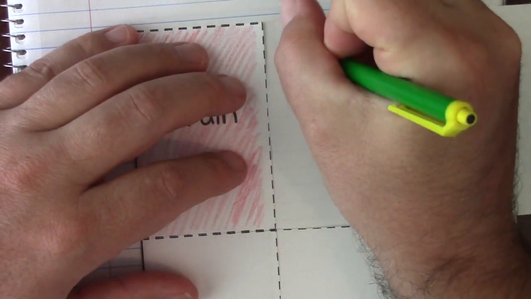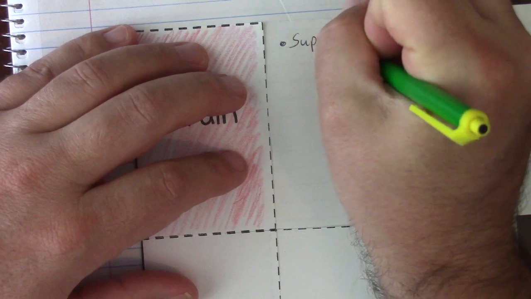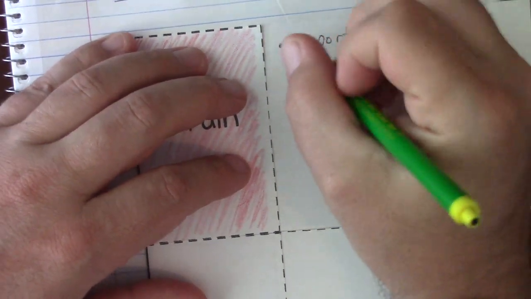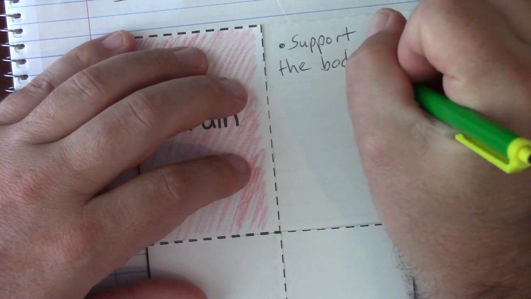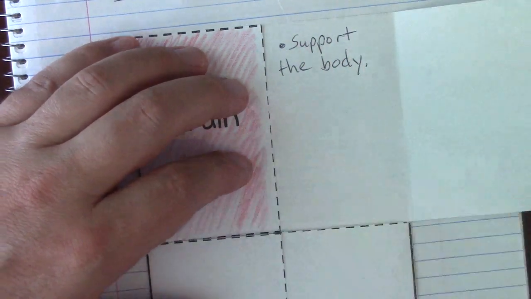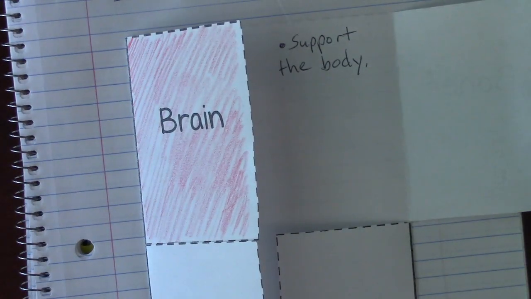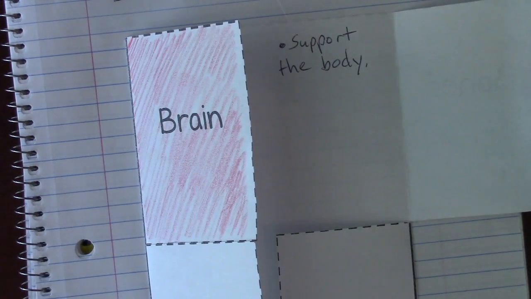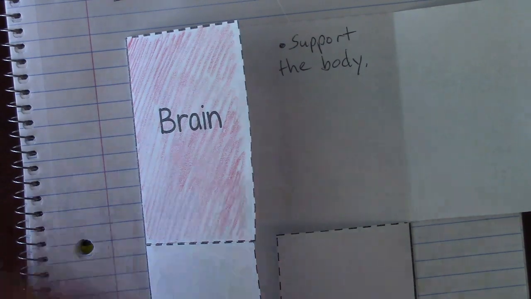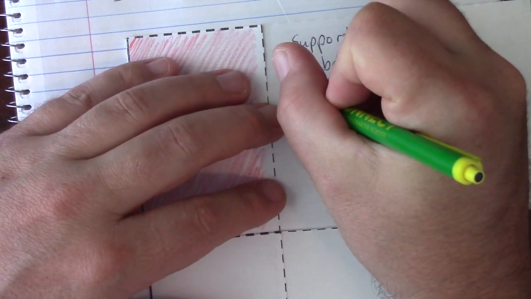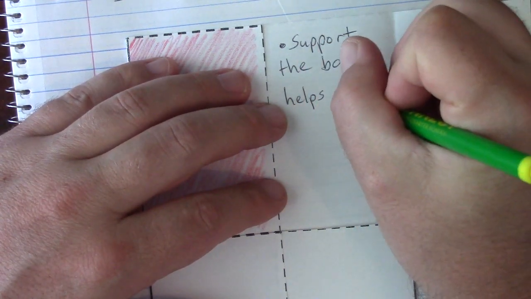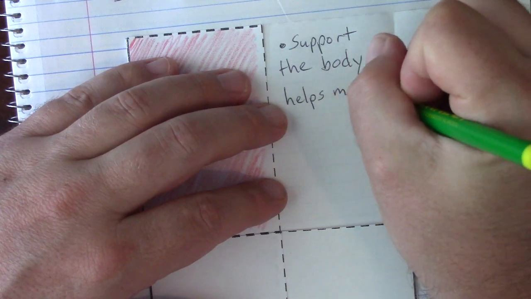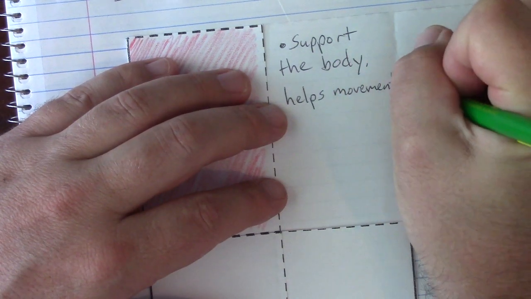Well, bones are there to support the body. What do I mean by that? They keep it up, right? They keep it from dissolving into a puddle of goo. They also help with movement. It helps us get around.